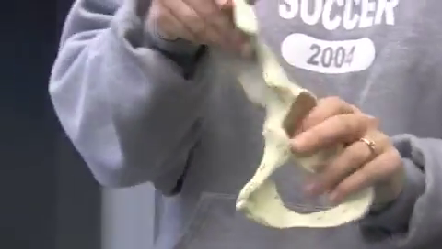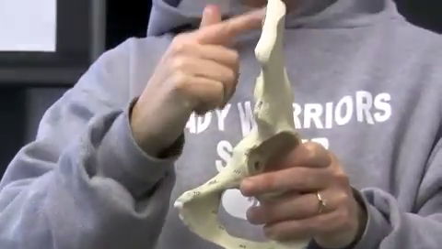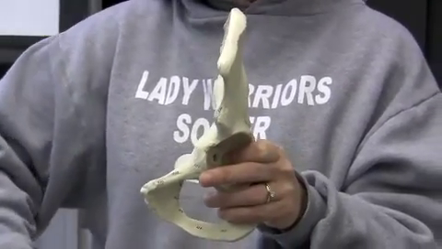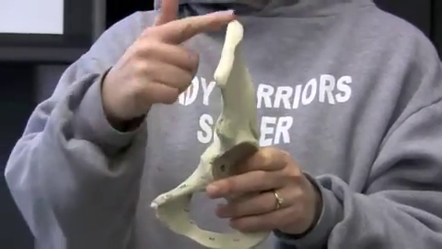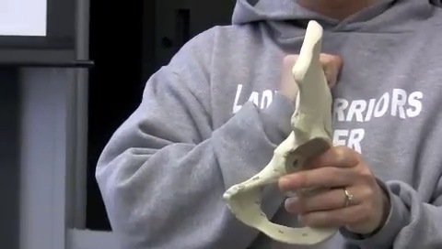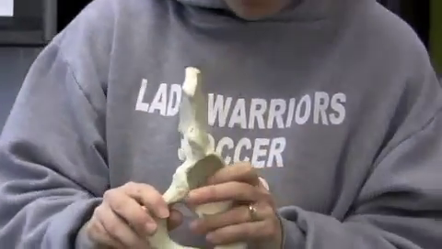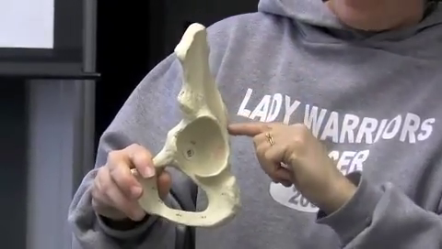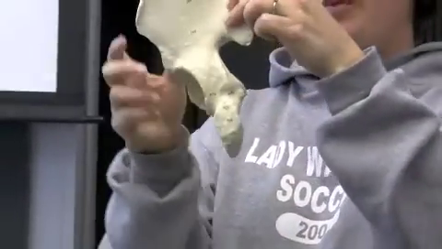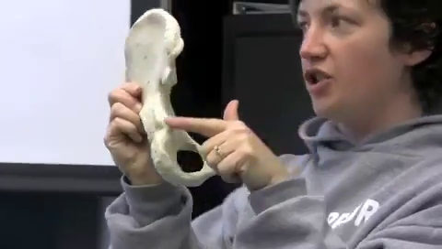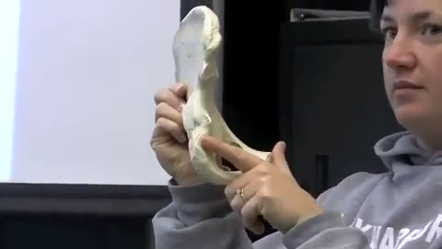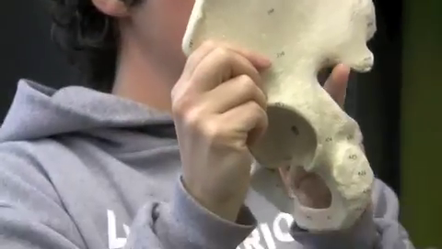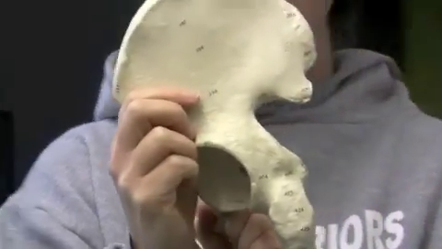Okay, another marking, if you face this forward, this is your iliac crest. So when you can see some of these hip bones, or you put your hands on your hips, you're reaching toward that iliac crest. If you follow the iliac crest all the way back and down, you'll notice you come to this really pretty heart-shaped notch. See the heart-shaped notch? That is the greater sciatic notch.